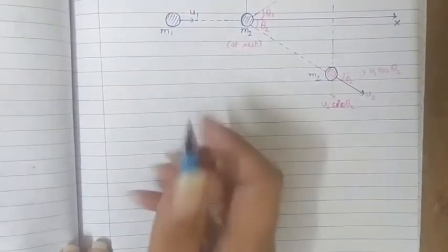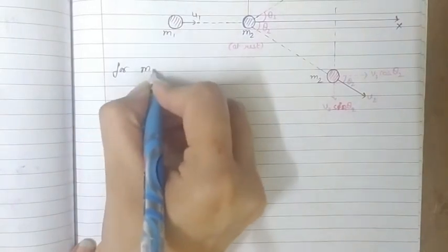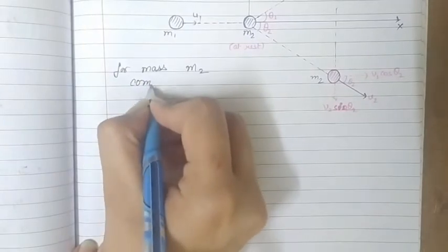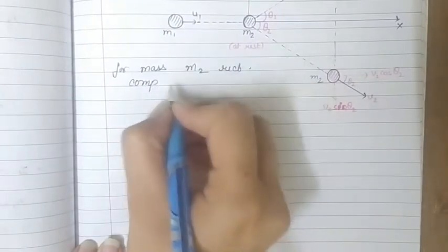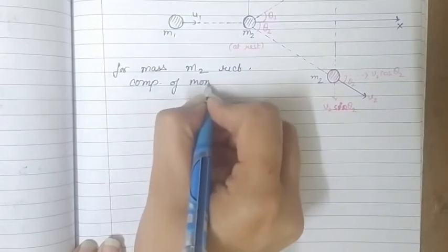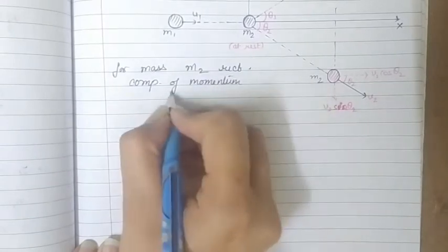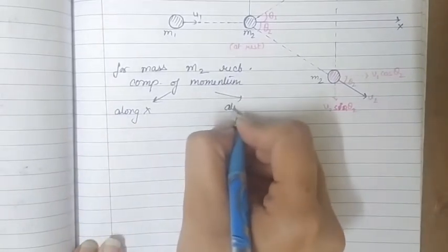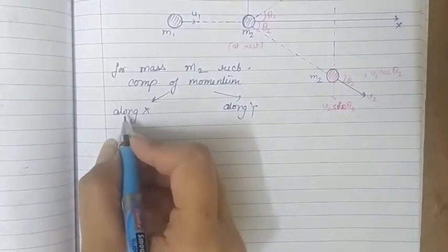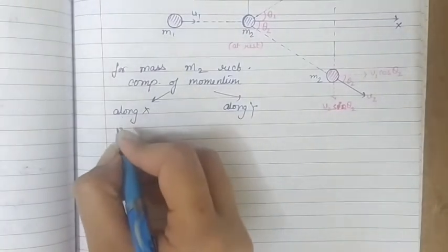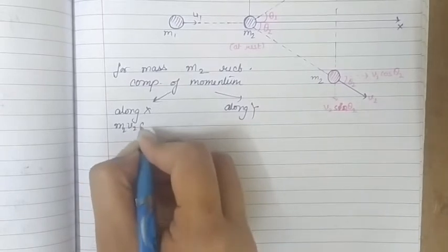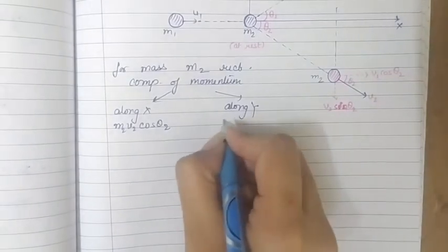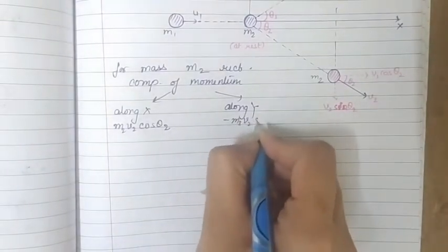Now for mass m2, the rectangular components of momentum are again in two directions. Along the x-axis it is m2 v2 cos theta 2, and along the y-axis it is minus m2 v2 sin theta 2.